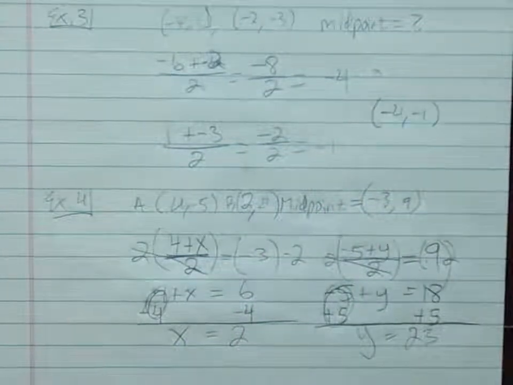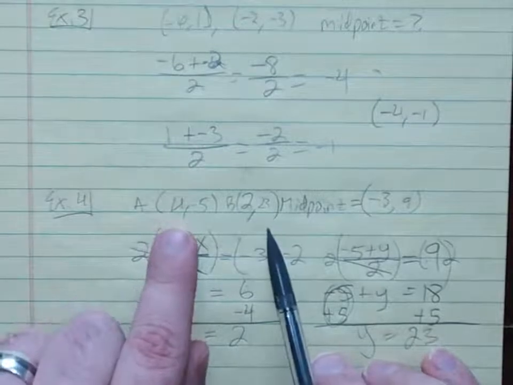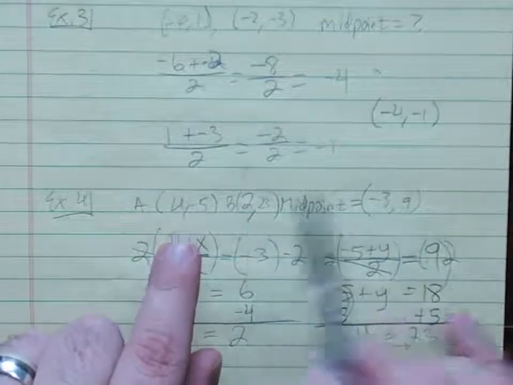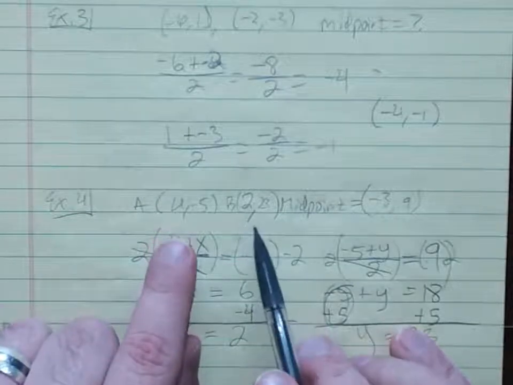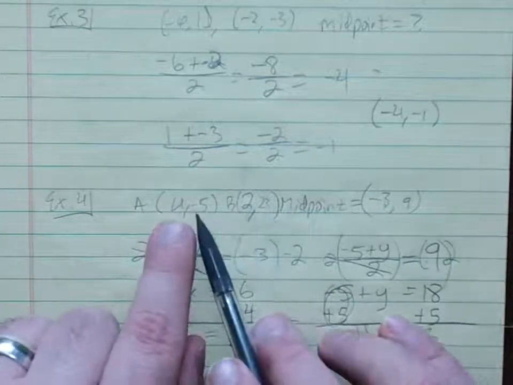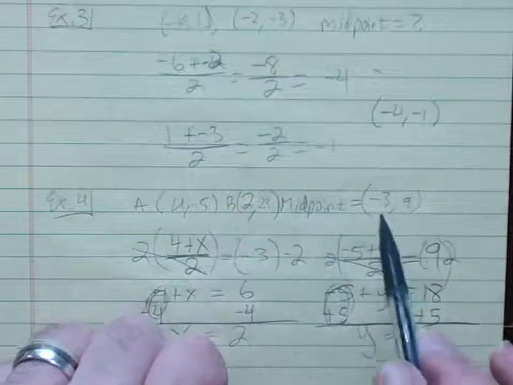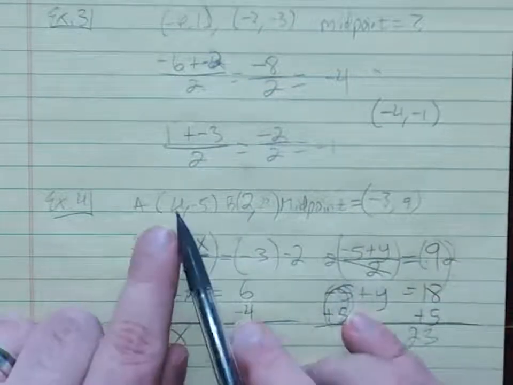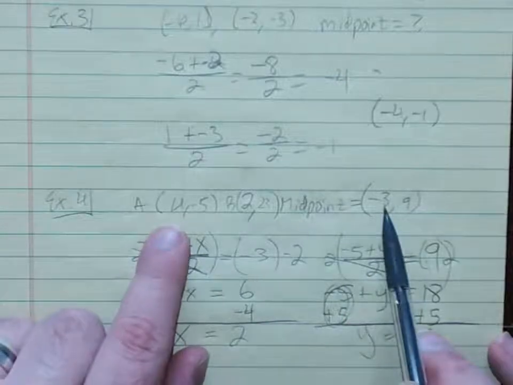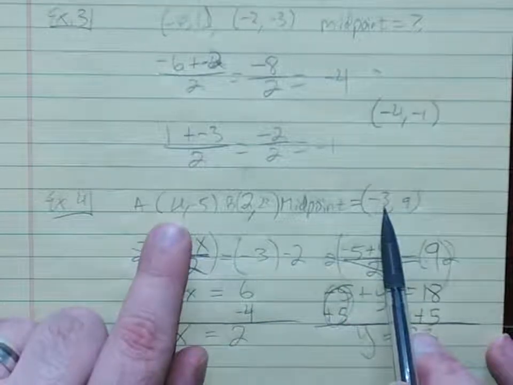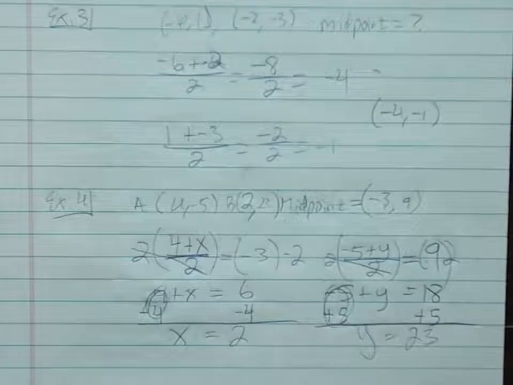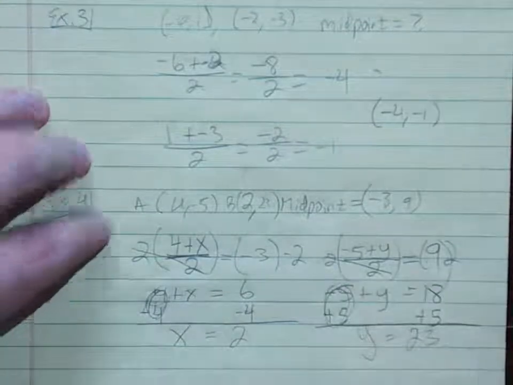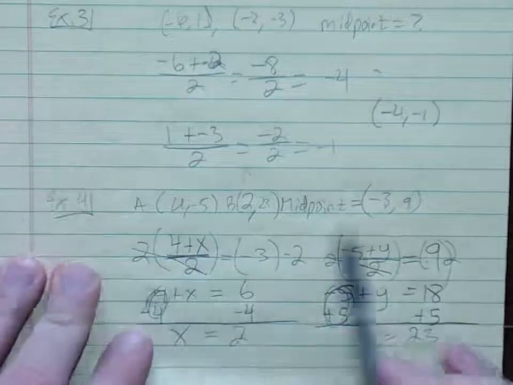So what I've just done is said, hey, if I wanted to find the midpoint between 4, negative 5 and 2, 23, it would be negative 3, 9. It just occurred to me, by the way, that if you found the distance from 4 to negative 3, and then you moved that distance again, that would be another way to do it. Like if you could draw a picture, I guess. I don't want to confuse you, but you could just draw a picture.